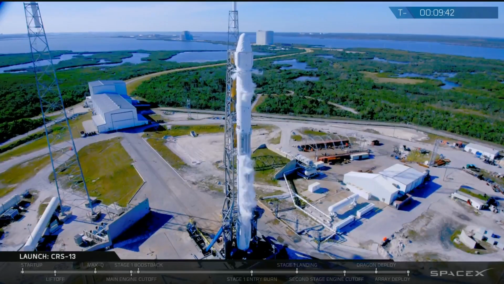11 years ago, Dragon was just a design on a piece of paper. Today, it's the only vehicle flying that can deliver significant cargo both to and from the International Space Station, and it's been an exciting ride to get us to where we are. In 2010, SpaceX became the first private company to send a spacecraft to orbit and return it to Earth. 2 years later, in 2012, Dragon became the first privately developed spacecraft to visit the ISS.